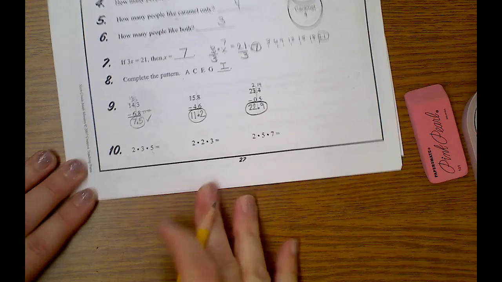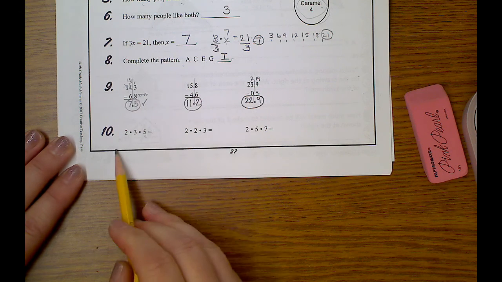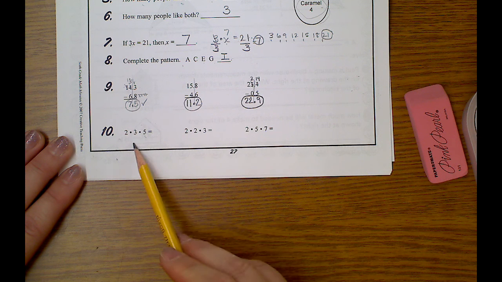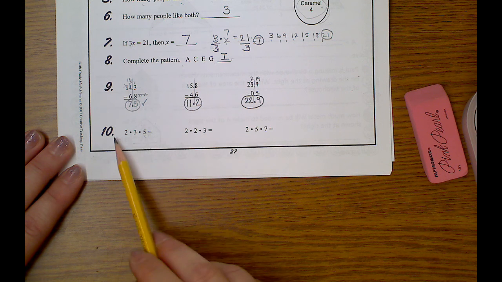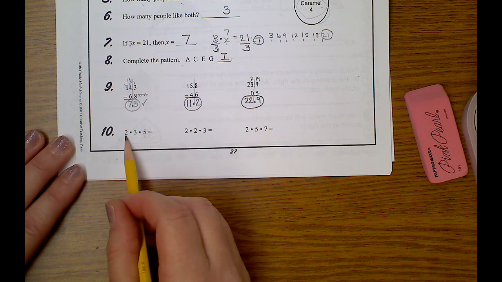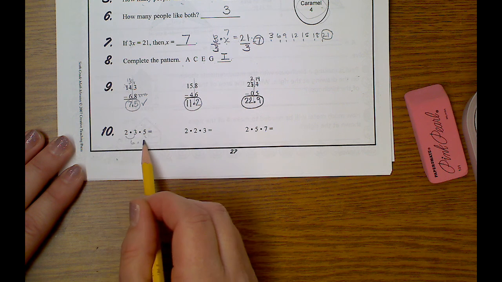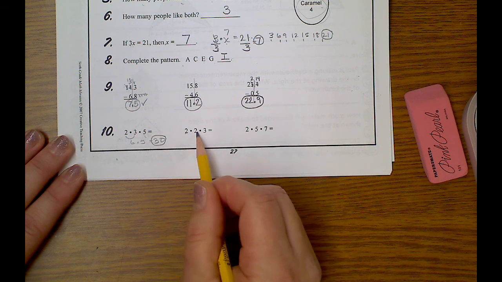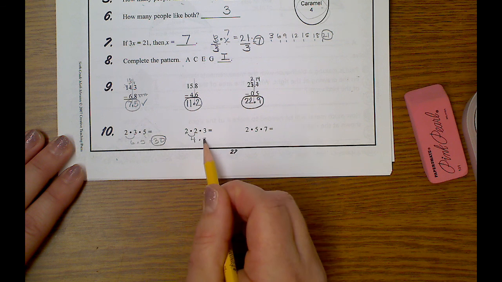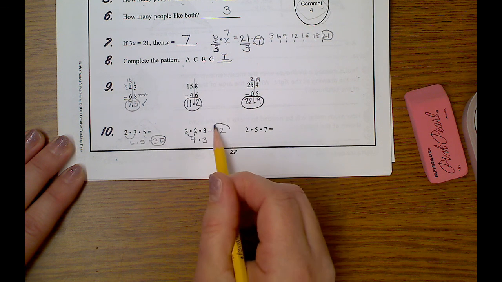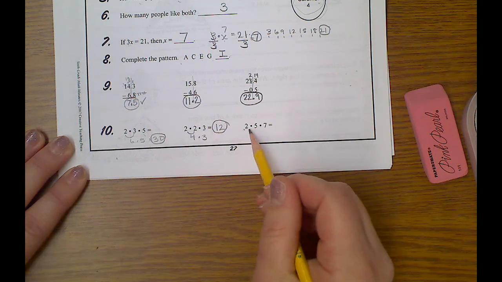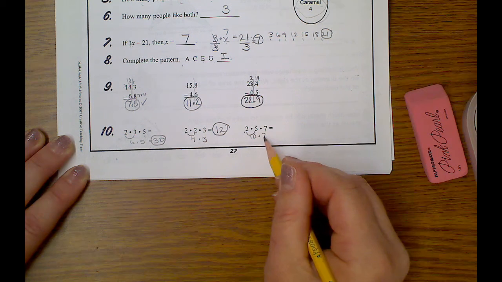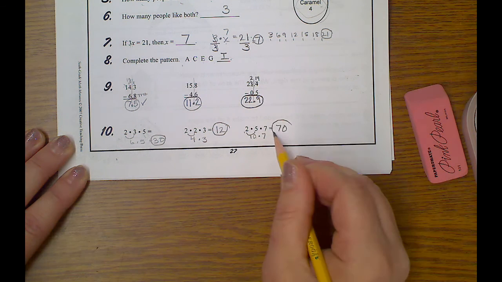All right. Last problem is 10. We're multiplying these. And it doesn't really matter what order, because when you multiply numbers like this and there's no parentheses, it's the commutative property. So you can kind of do whatever you want. But I'm just going to go in order. 2 times 3 is 6. 6 times 5 is 30. 2 times 2 is 4. 4 times 3 is 12. 2 times 5 is 10, and 10 times 7 is 70. All right.